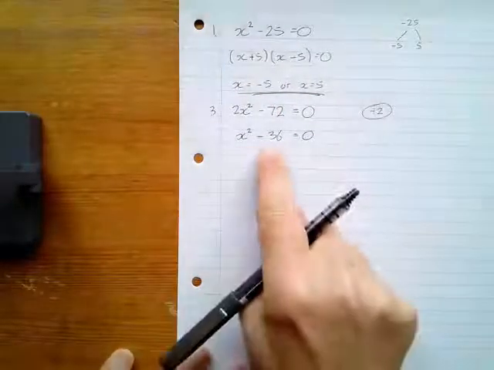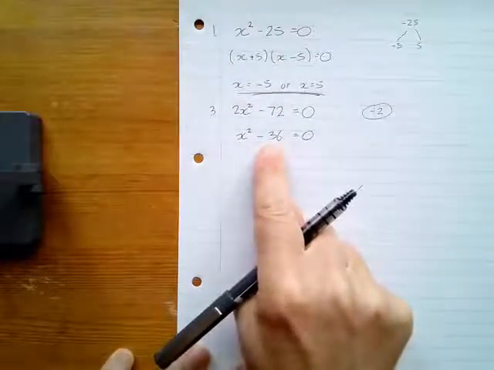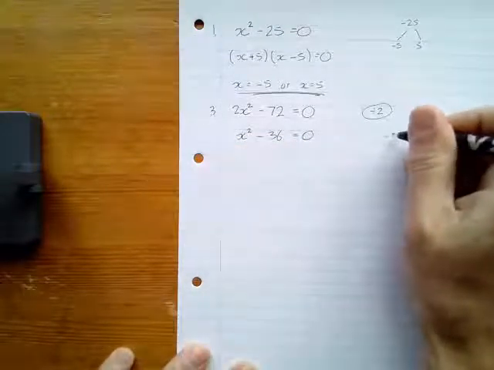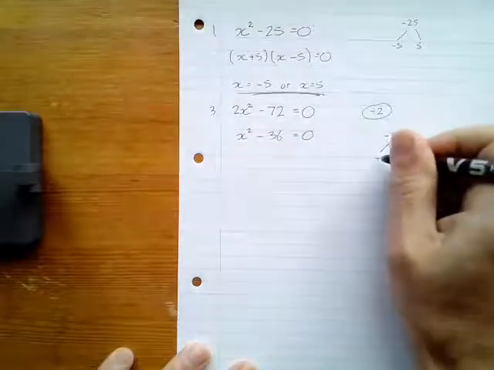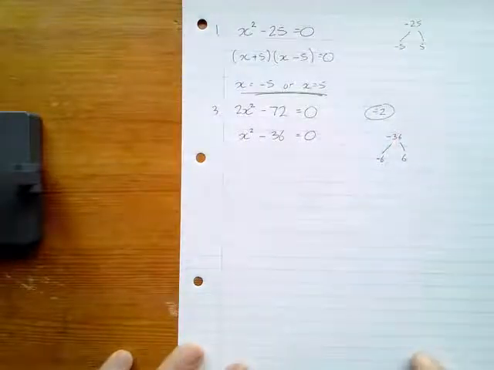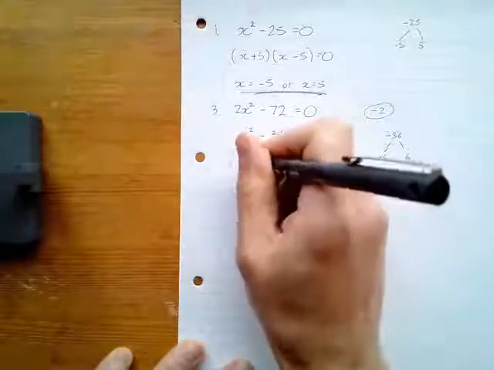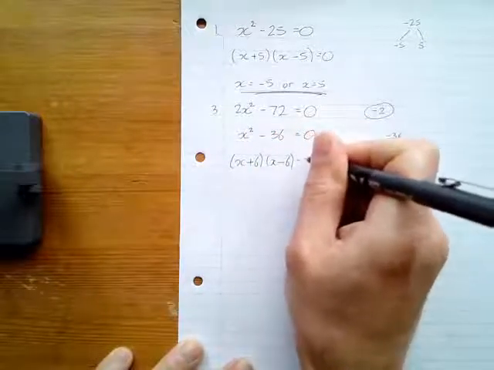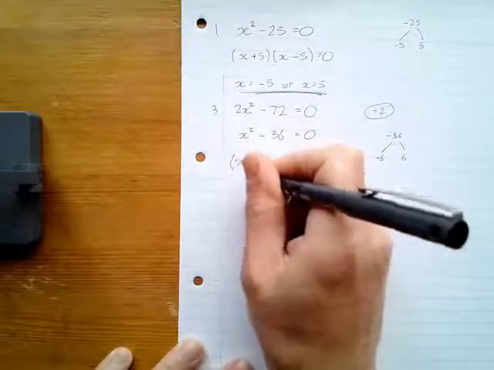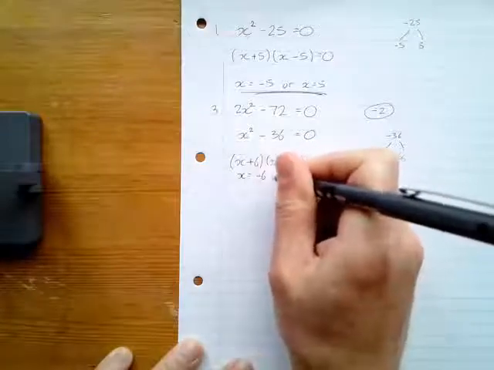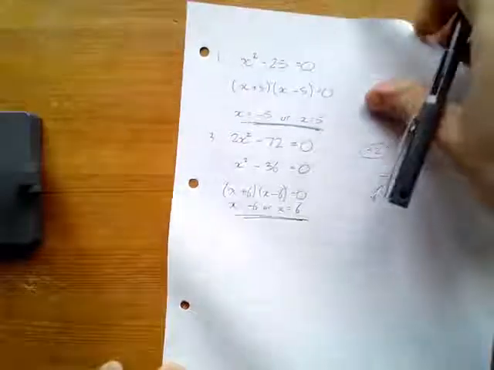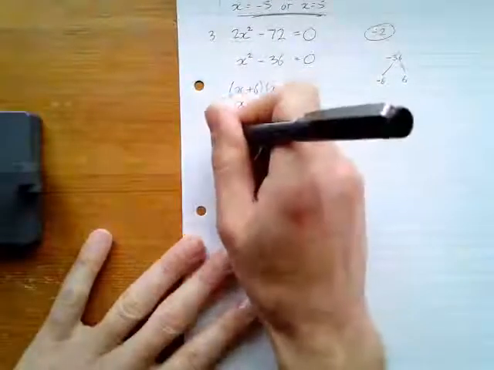Now I'm looking for two numbers that multiply to make minus 36 and add to make nothing, because there's no x in the middle. So a bit like the last one, except this time it's going to be minus 6 and 6. Okay, so that leaves me with x plus 6, x minus 6 equals 0. Therefore x equals minus 6 or x equals 6. Remember, pause the video if I'm going too fast. Can't do that in the class, but you can today.